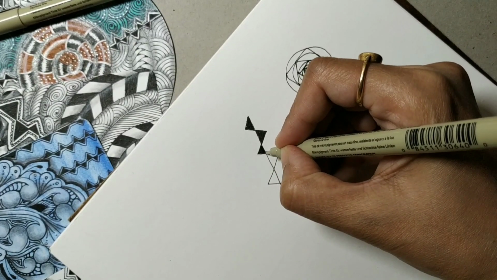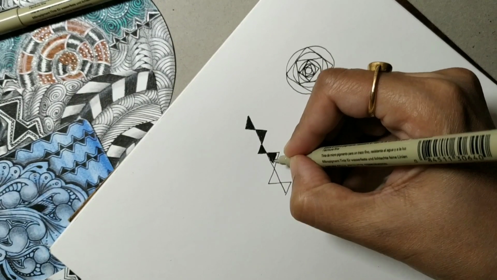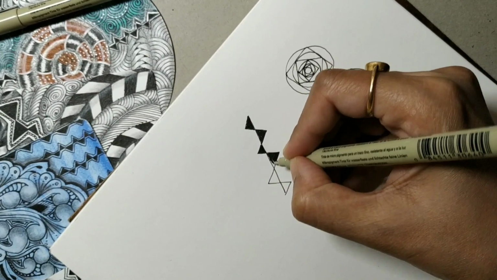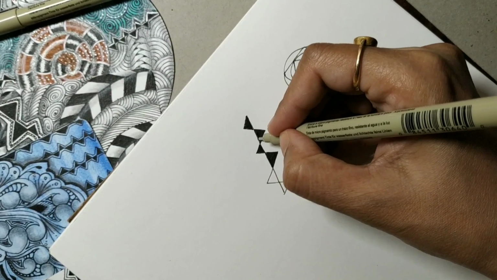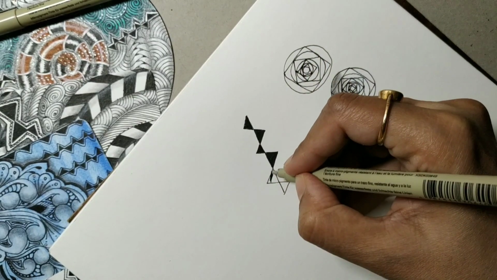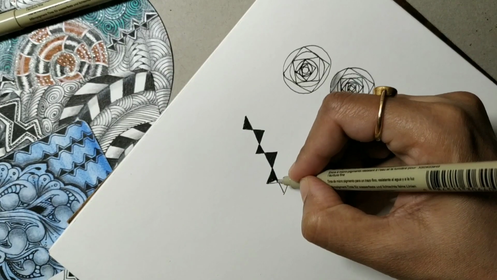Since it has bold ink portions, as you can see, I'm inking those sections. You can call it a drama tangle because it adds instantly to your tile wherever you use it because of the inked portions, right?